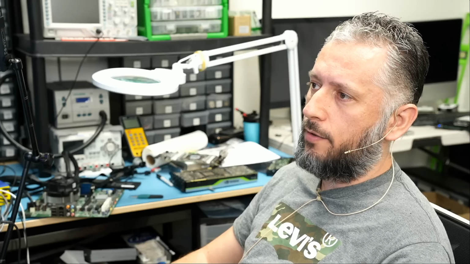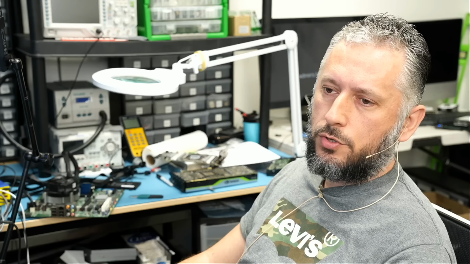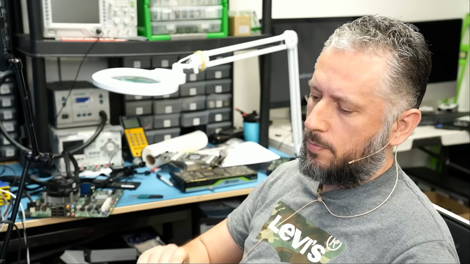Here we have a 2019 MacBook Pro 16-inch that came in for what? Let's read what the customer wrote. Power's on, no display. Simple. Customer wrote, power's on, no display. That tells us everything. And this one is model number A2141, board number 820-01700. So it came in for no display.